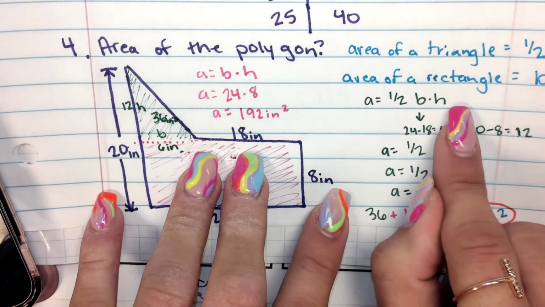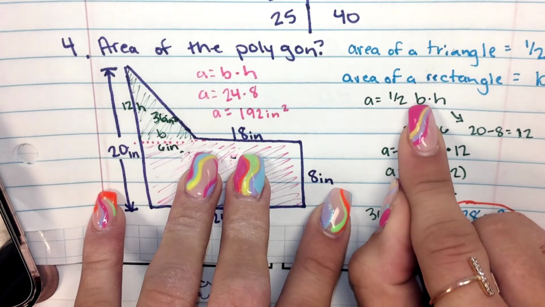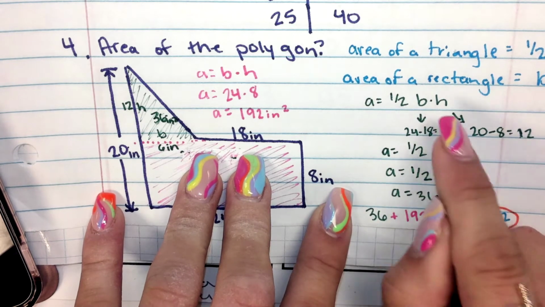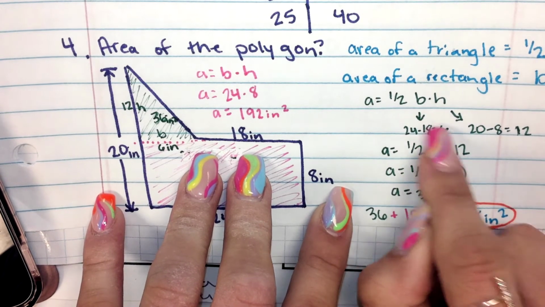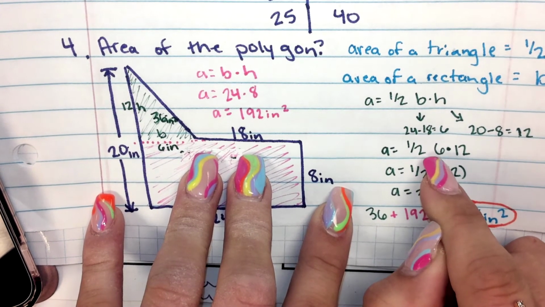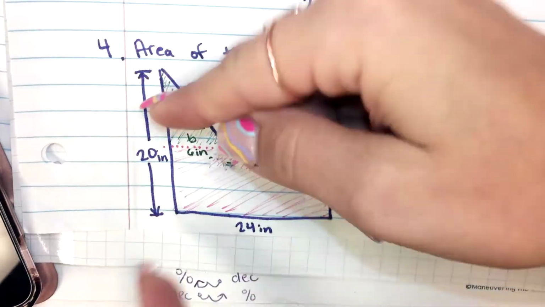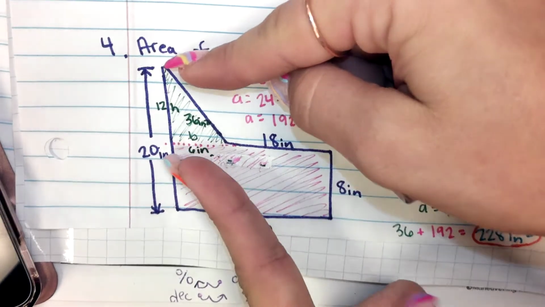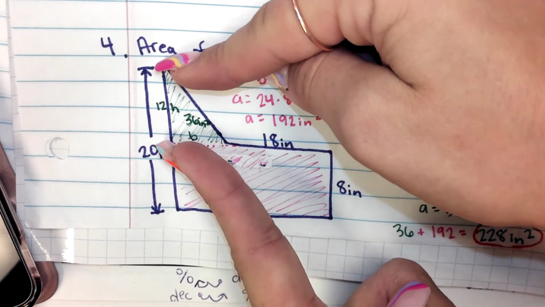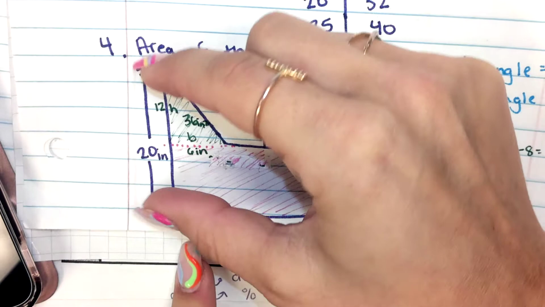So remember, 1/2 base times height. Base is 6 inches, okay? So 24 minus 18 gives me 6 as the base for this. So I got 6 inches as the base. Now I got to find the height of this. It's not 20. 20 is how long this whole thing is. I just need from the bottom of the triangle to the top of the triangle. And so I know this is 20.